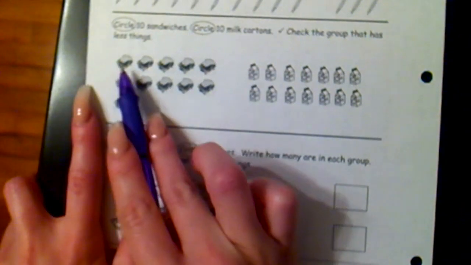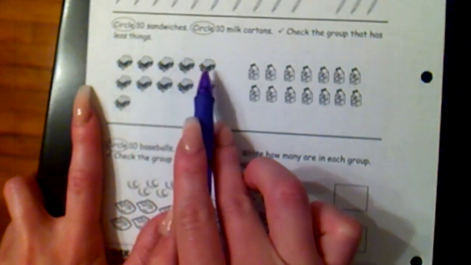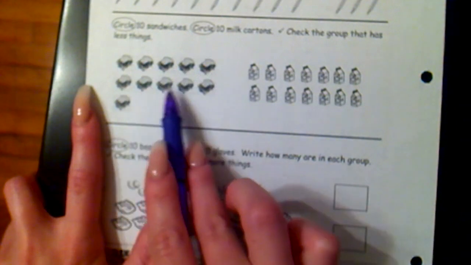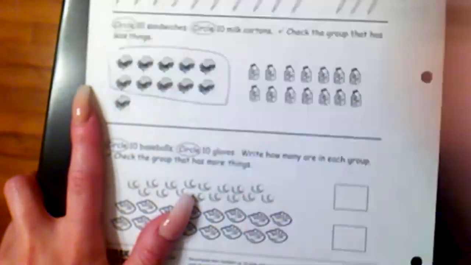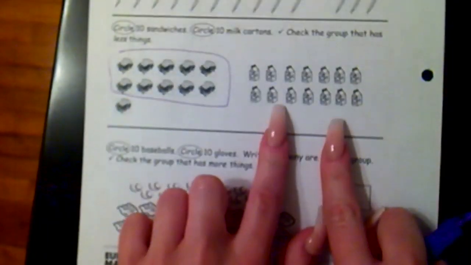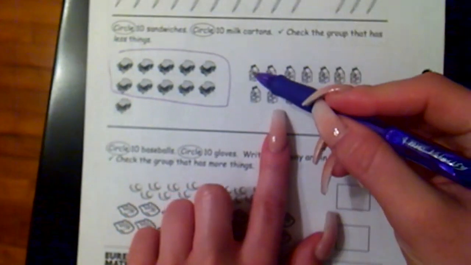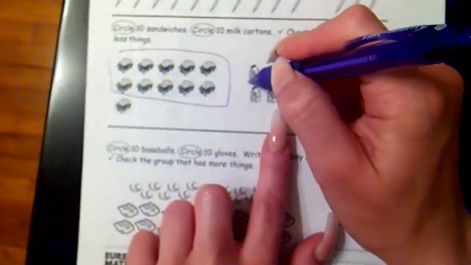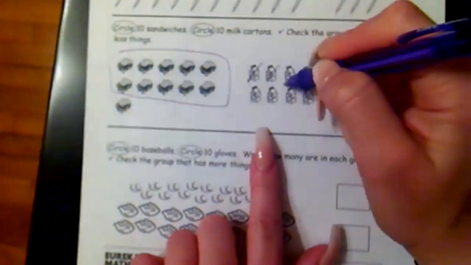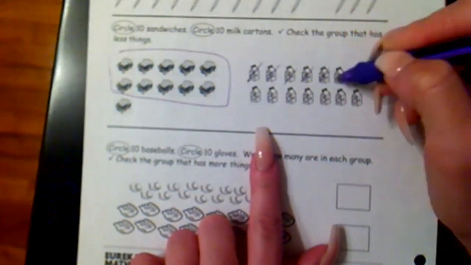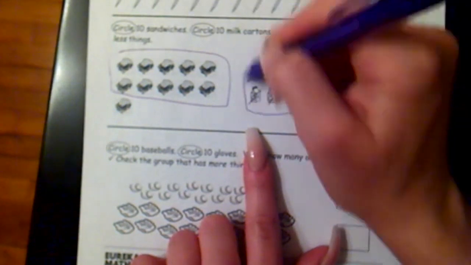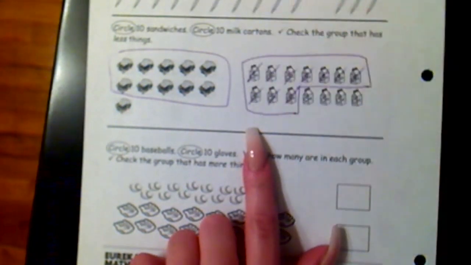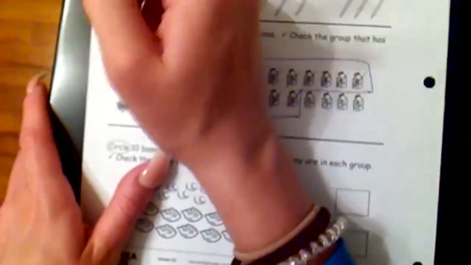Let's count. 1, 2, 3, 4, 5, 6, 7, 8, 9, 10. It says circle 10. I'll do that. And then it says to circle 10 milk cartons. Let's do that. 1, 2. If you need to cross them out, that's a good strategy. 1, 2, 3, 4, 5, 6, 7, 8, 9, 10. Even though it looks different, it's still 10. And we want to find the group that has less.